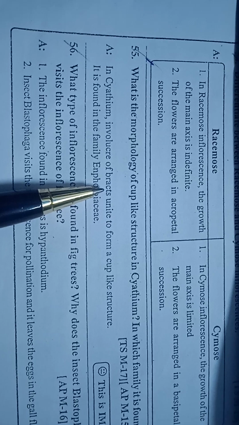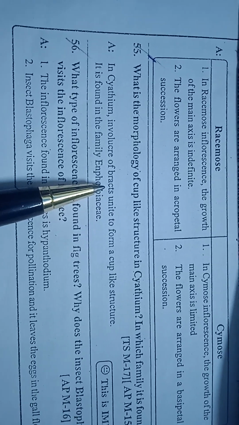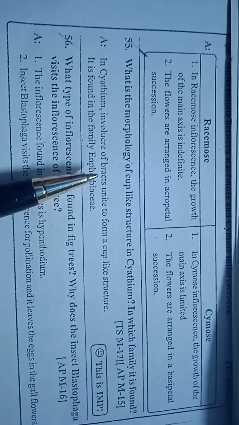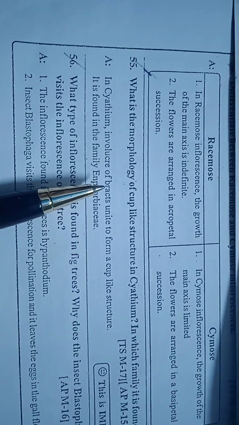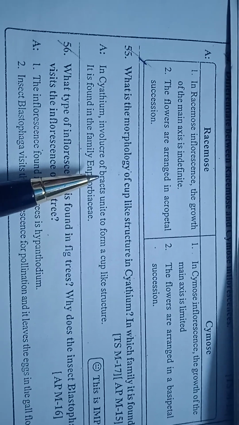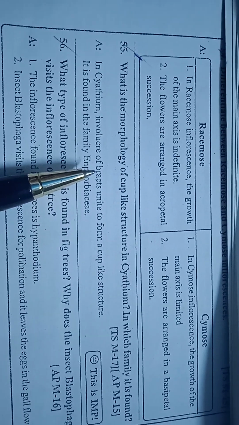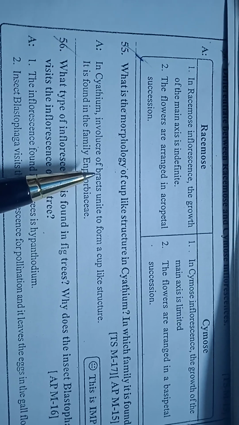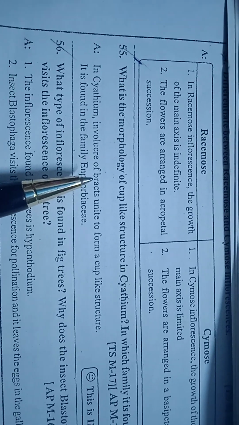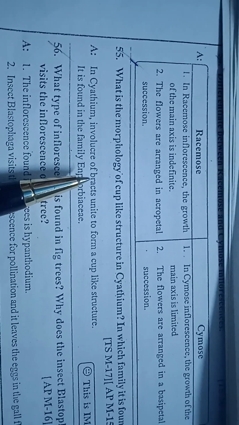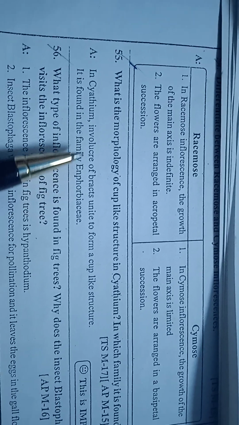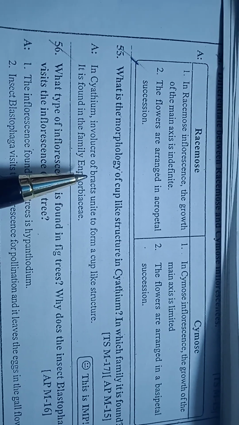A bract means a type of leaf that grows from the area just below a flower and is sometimes different in shape or color from the main leaves. Bracts are a type of leaf that grows below a flower. Involucre of bracts means these bracts are in cup-like structures.